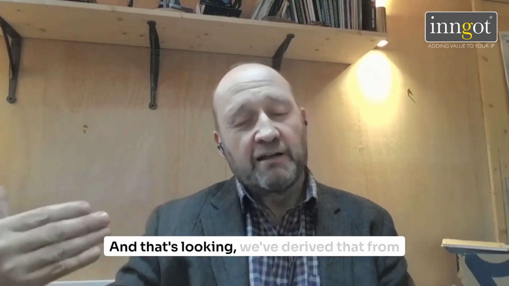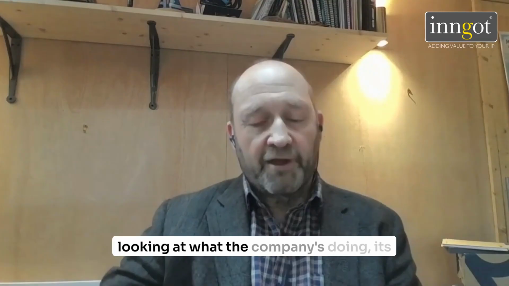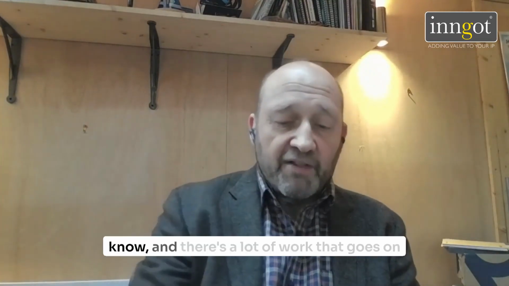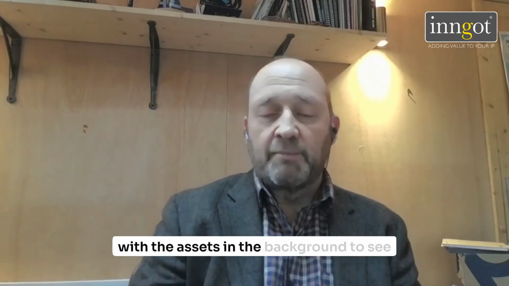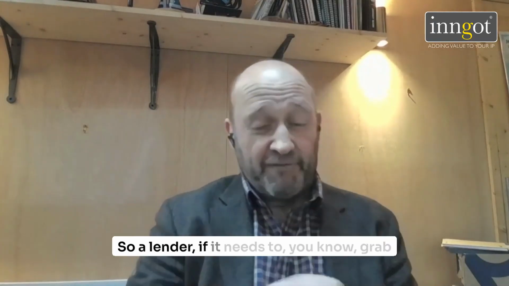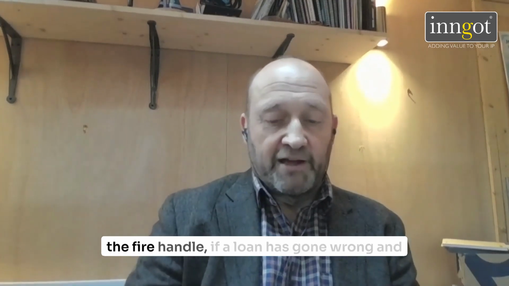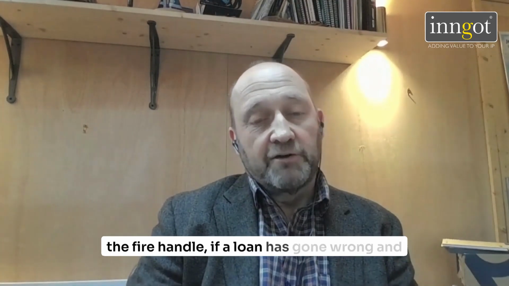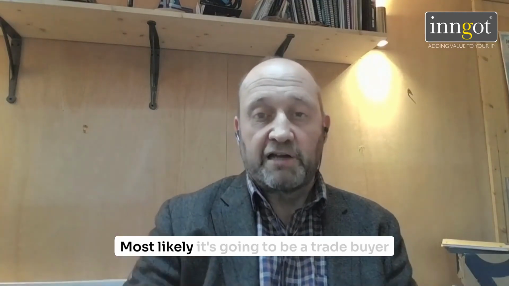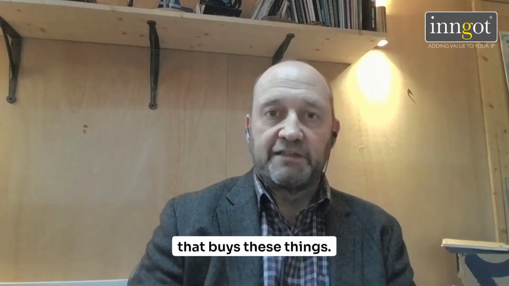And we've derived that from looking at what the company's doing, who its competitors are, how it works, where, and there's a lot of work that goes on with the assets in the background to see where the crossovers are. So a lender, if it needs to, grab for the fire handle if a loan has gone wrong and needs to sell the assets, knows straight away who to go to. Most likely it's going to be a trade buyer that buys these things.